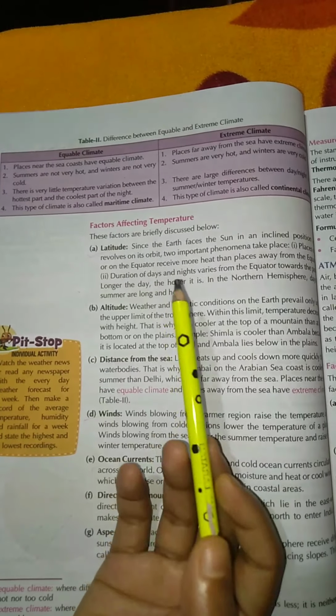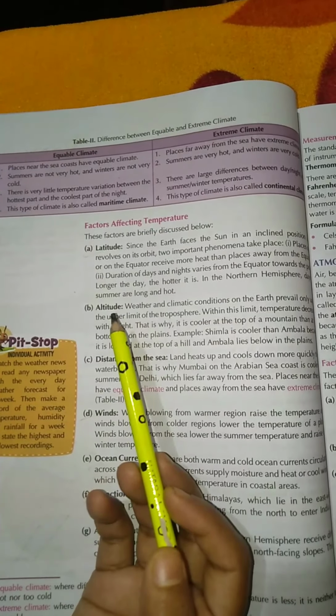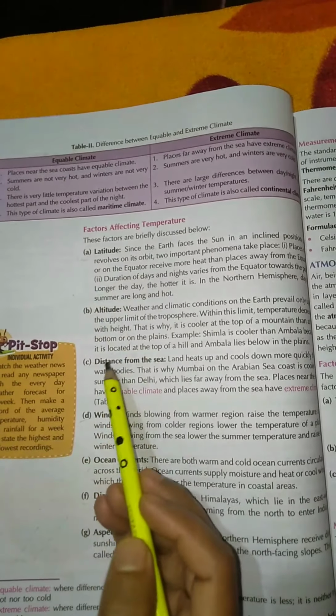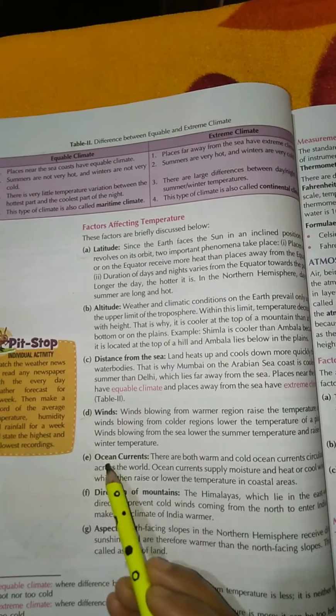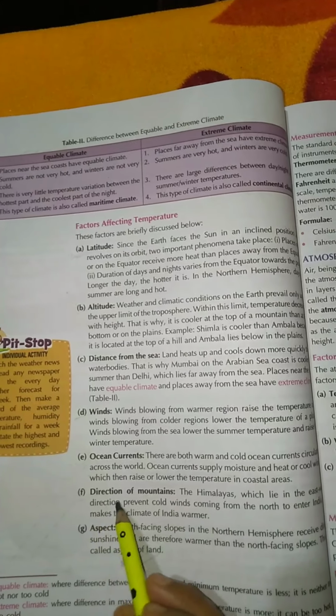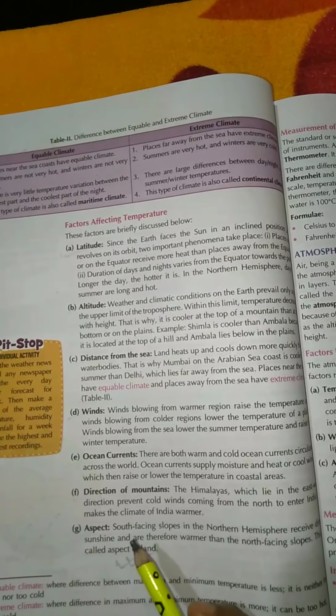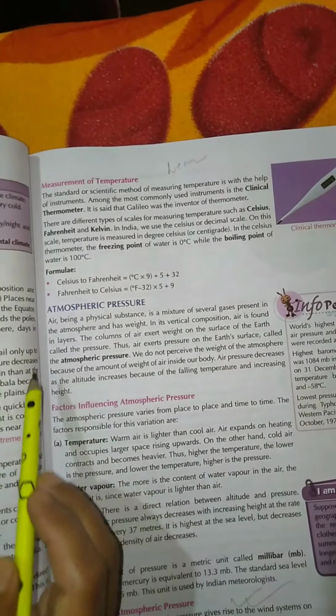And now we'll learn the factors affecting temperature. The factors affecting temperature are latitude, altitude, distance from the sea, winds and ocean currents, and the direction of mountains. That's it. And here is the measurement of temperature.